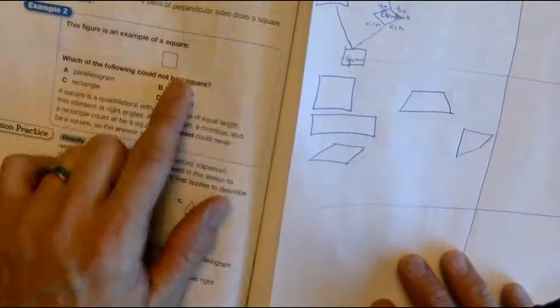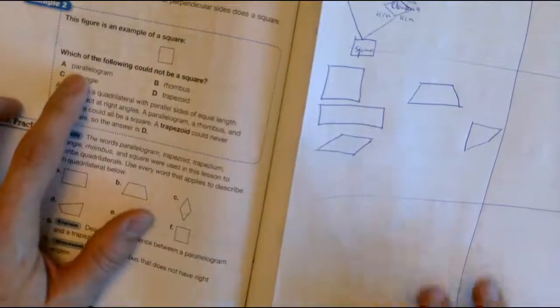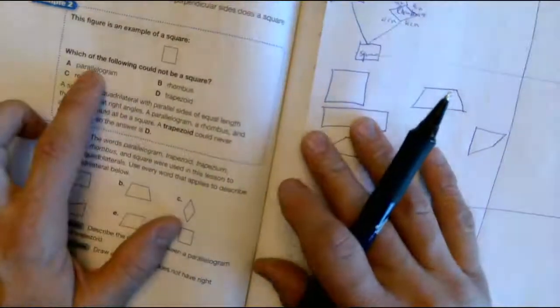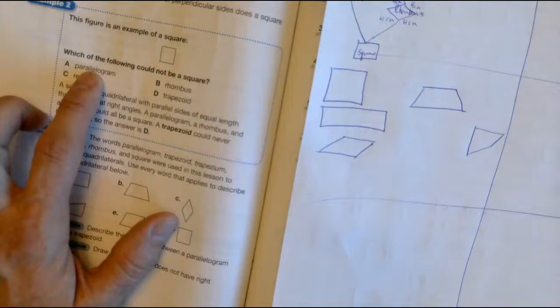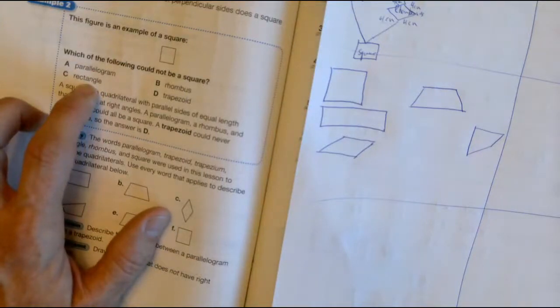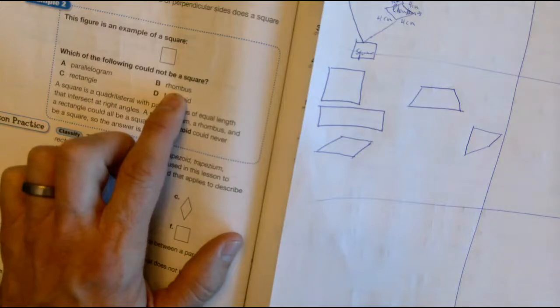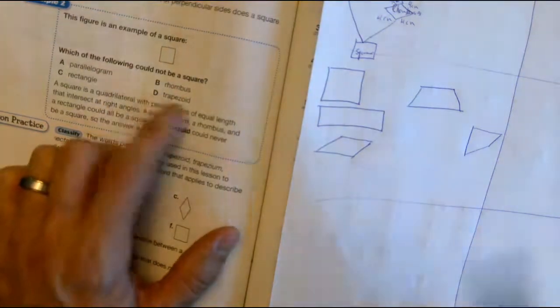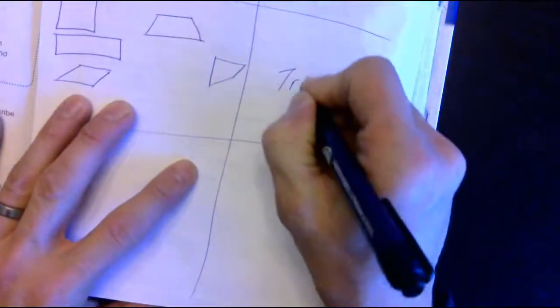Example number 2 here says, this figure is an example of a square. Which of the following could not be a square? Can a parallelogram be a square? Sure, if it's got the same length of sides and right angles. Could a rectangle be a square? Yes. Could a rhombus be a square? Yes. Could a trapezoid? Trapezoid's only got 1 pair of parallel sides. So that's the one that could not be it. Okay? So for example number 2, we're going to put trapezoid.